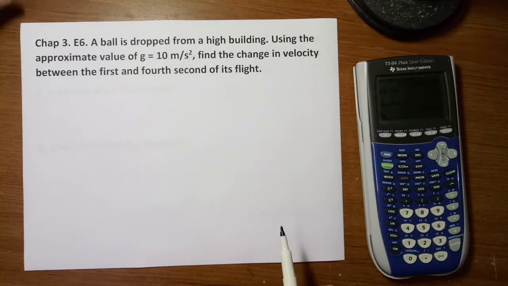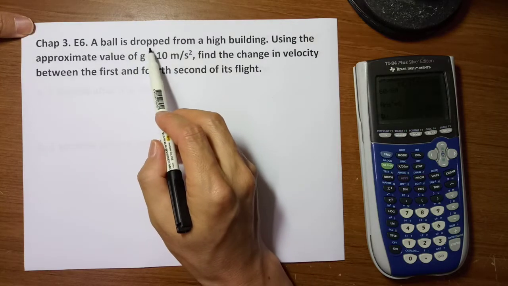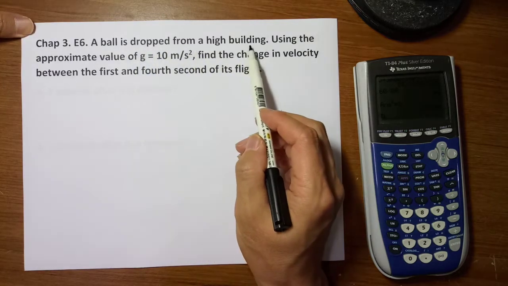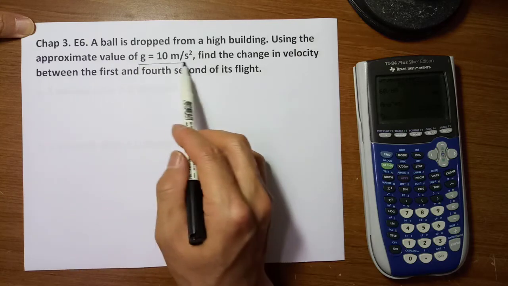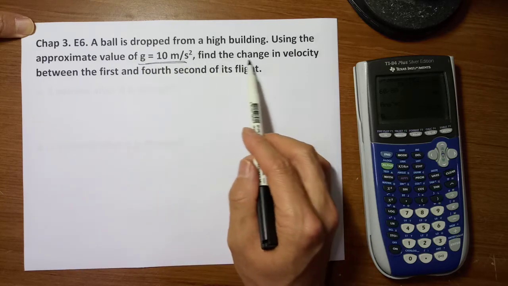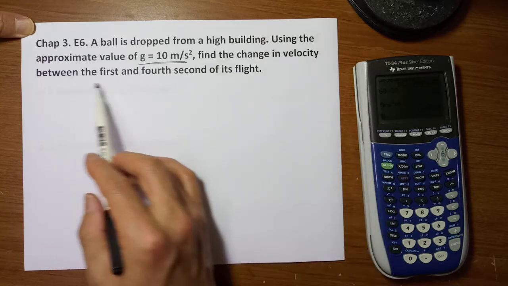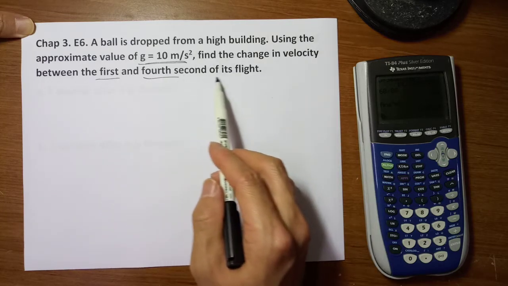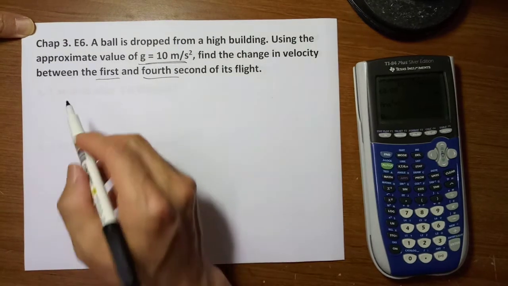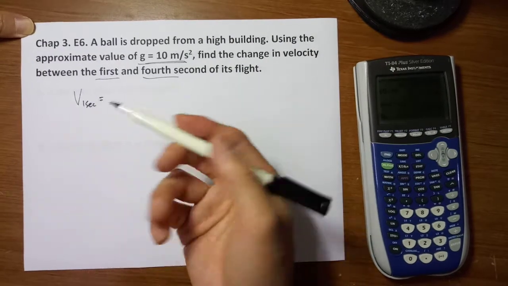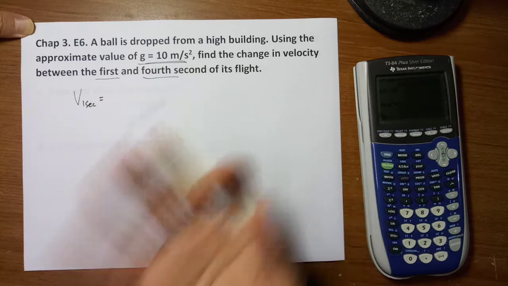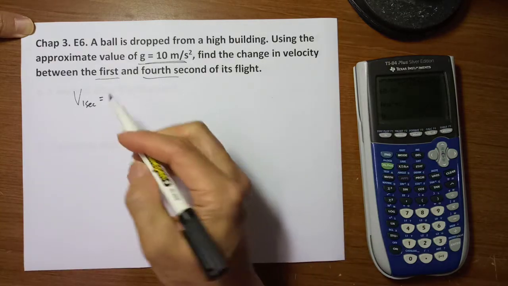Okay, the next question is: a ball is dropped from a high building, using the approximate value of g as 10 meters per second squared. Find the change in velocity between the first and fourth second of its flight. We find v at 1 second, and also v at 4 seconds, and then we find the difference.